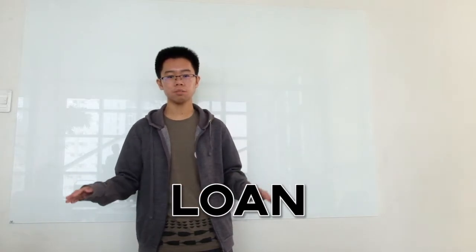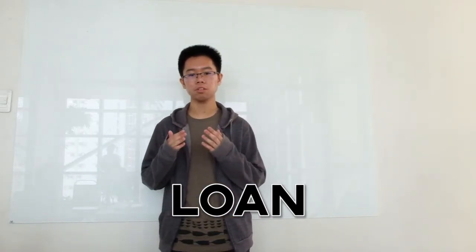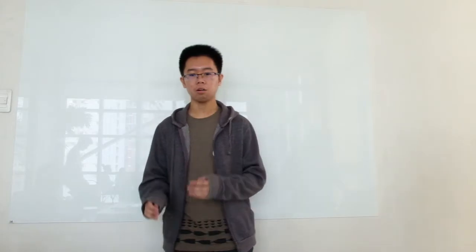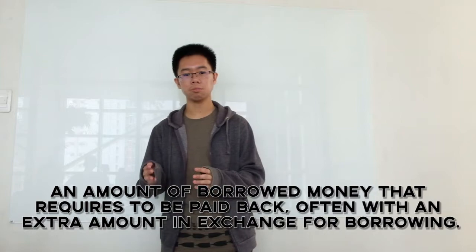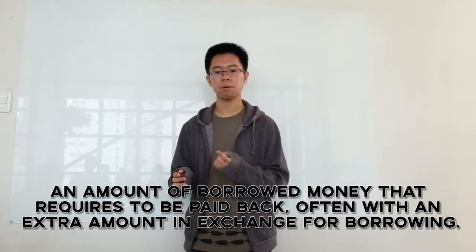As we grow up, we gain financial responsibilities, and there are moments where a person would not be able to afford something for oneself. Fortunately, there's a way to temporarily mediate it, and it's through lending money, termed as a loan. Loans have many different forms, so it's important to first have a universal definition of the term before giving examples. According to Cambridge Dictionary, a loan is an amount of borrowed money that requires to be paid back with an extra amount in exchange for borrowing.